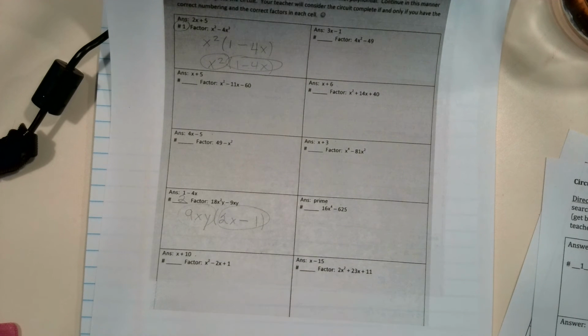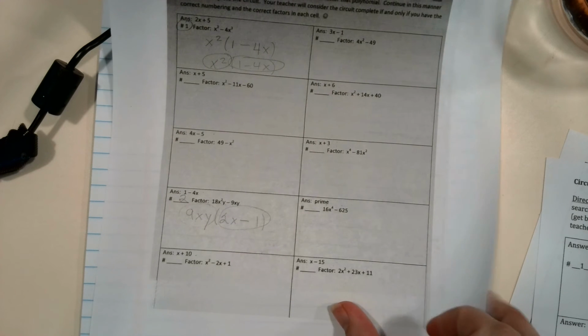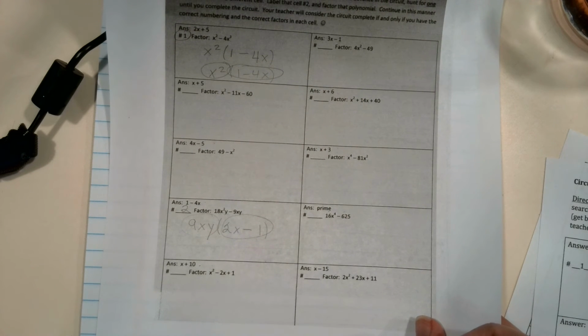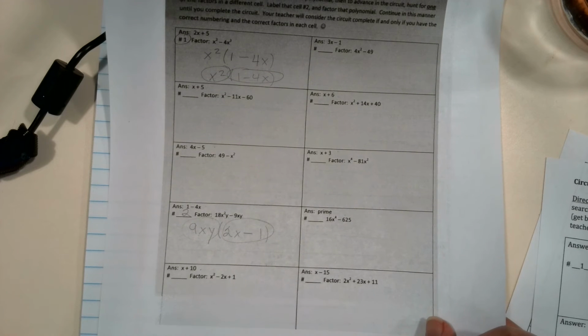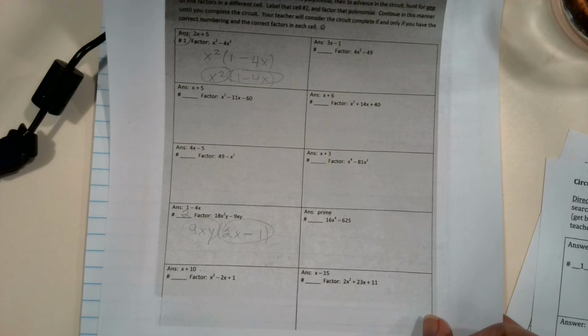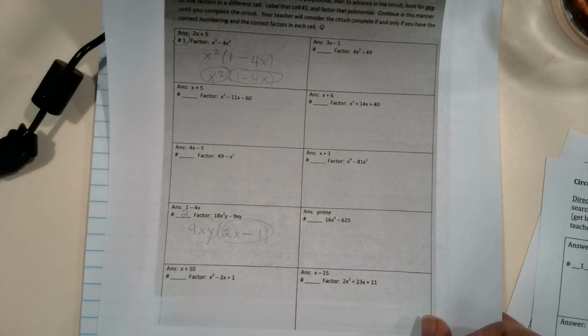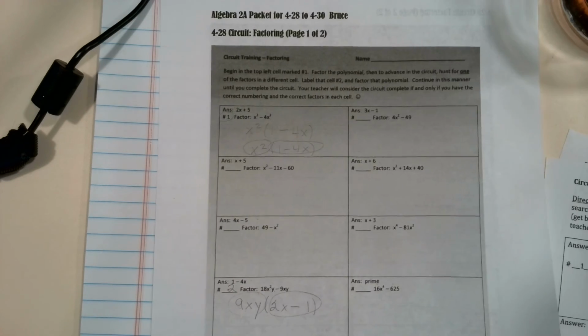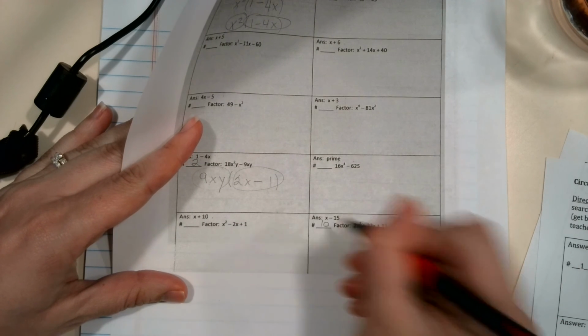I told you I was going to give you one more hint on this. Factoring 428. As a hint, this down here is number 10.